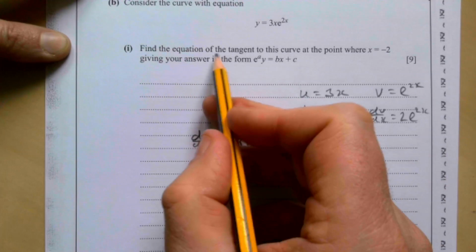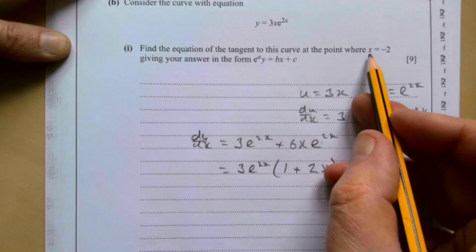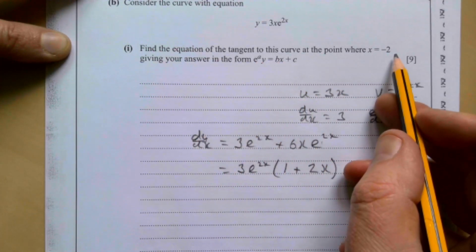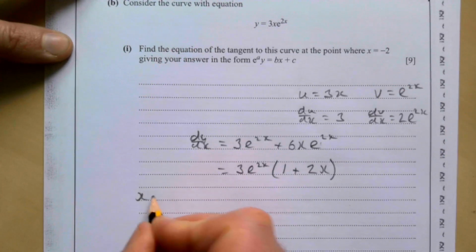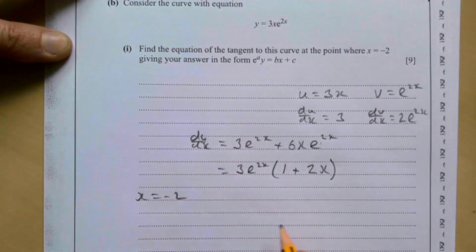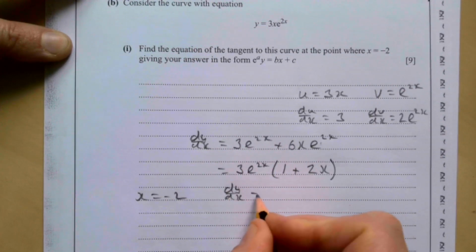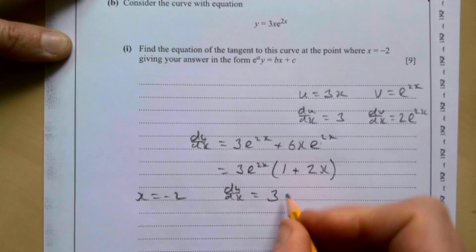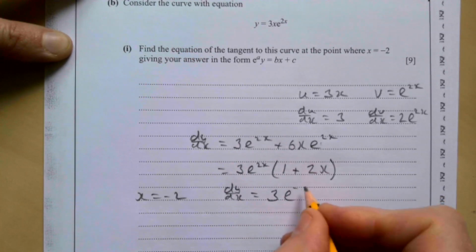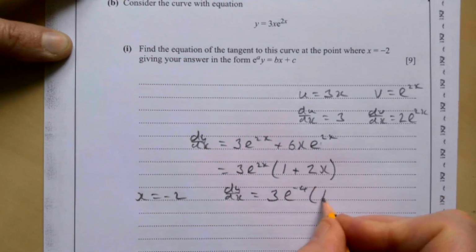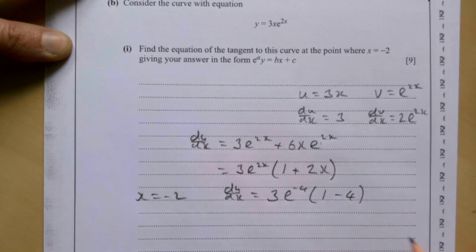So it says find the equation of the tangent to this curve at the point where x is minus 2. So if I let x equal to minus 2, that's going to give us the gradient that we want. Then dy by dx is equal to 3e to the minus 4 all upon 1 take away 4.